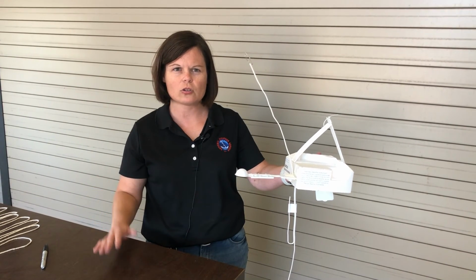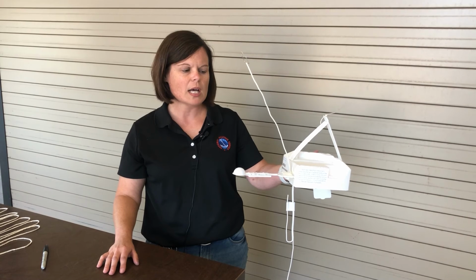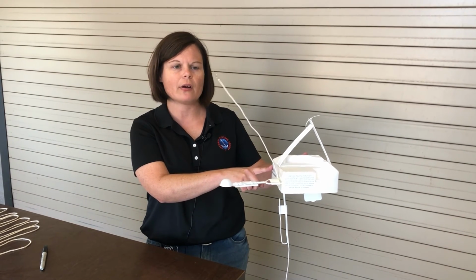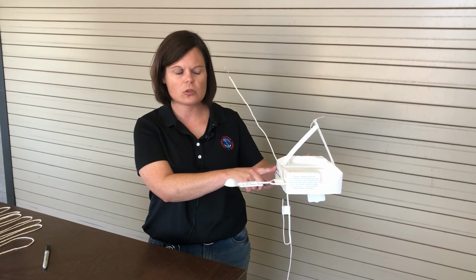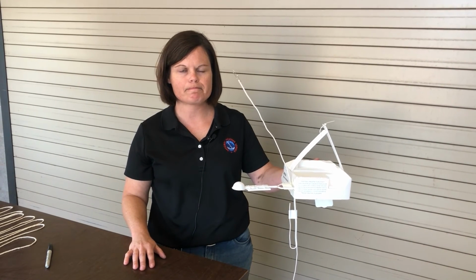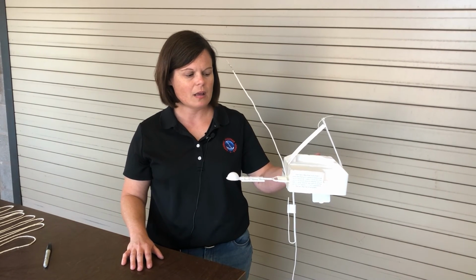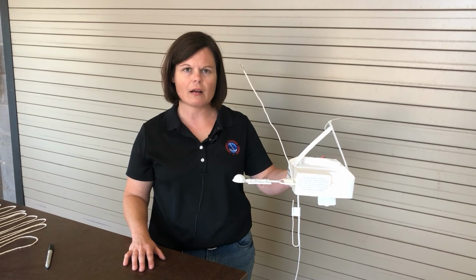A typical flight usually takes about 2 hours. And one thing I forgot to mention is this does have an internal battery, so it has just enough juice to last for that 2-hour flight. So we will go ahead and baseline the sensors and then tie it off.